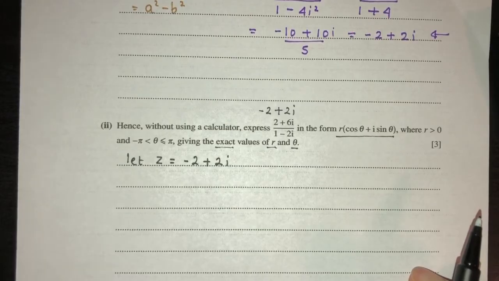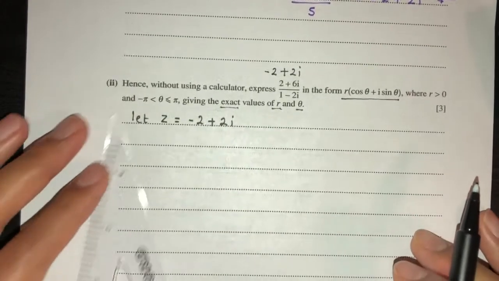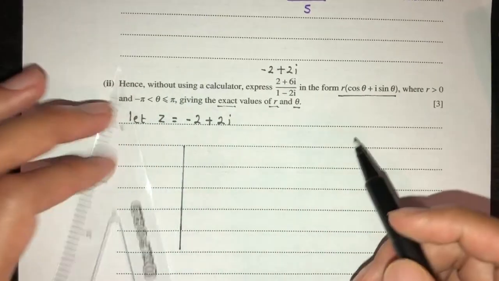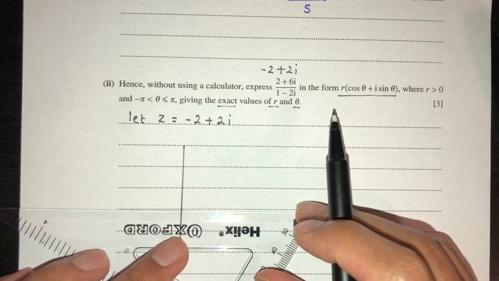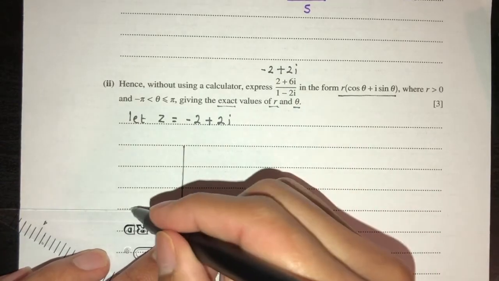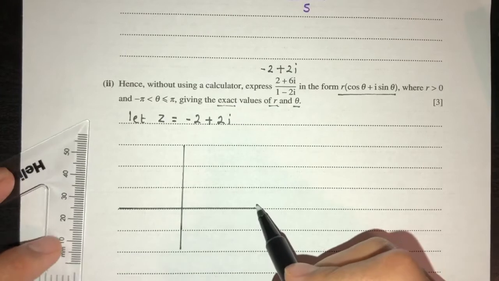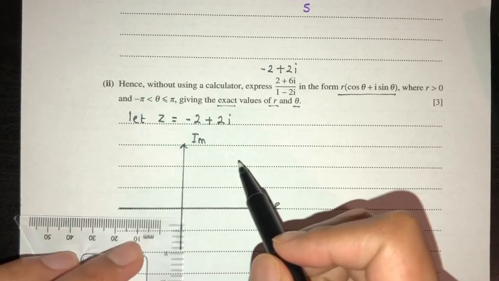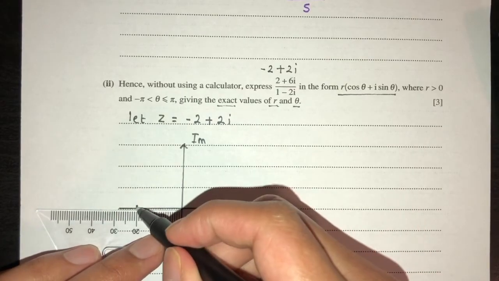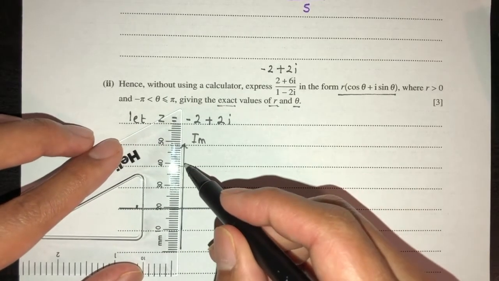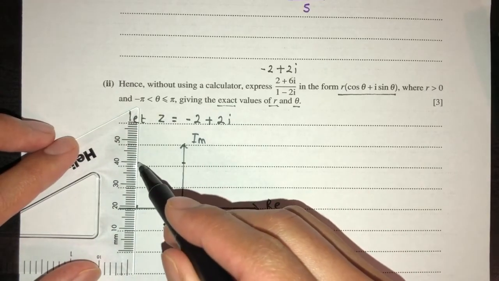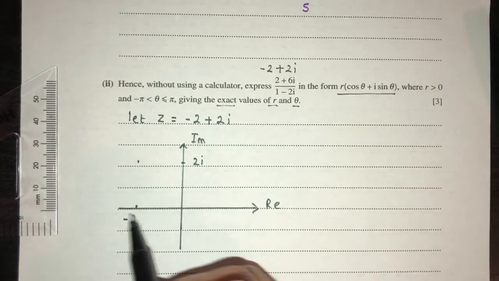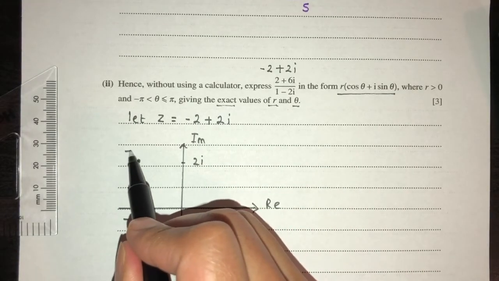To understand what we are looking for, we can make a small diagram. Let's say this is the imaginary axis, and this is the real axis. Let's label this as 1, 2 and 1, 2. That will be about here. So this is minus 2 and 2i. So minus 2 and 2i will be this point. This is your complex number z.